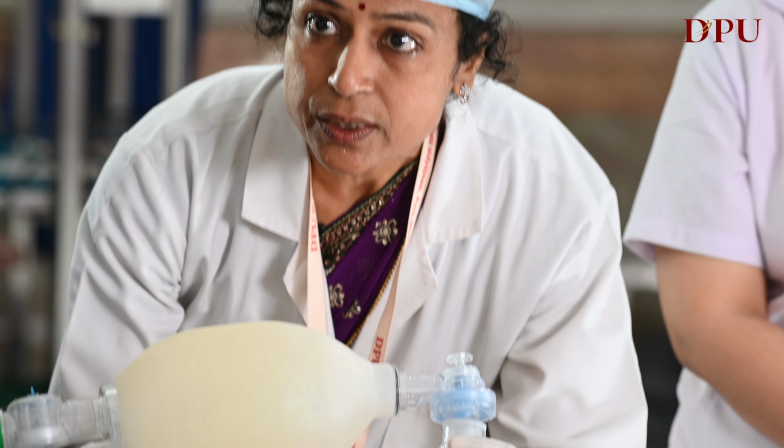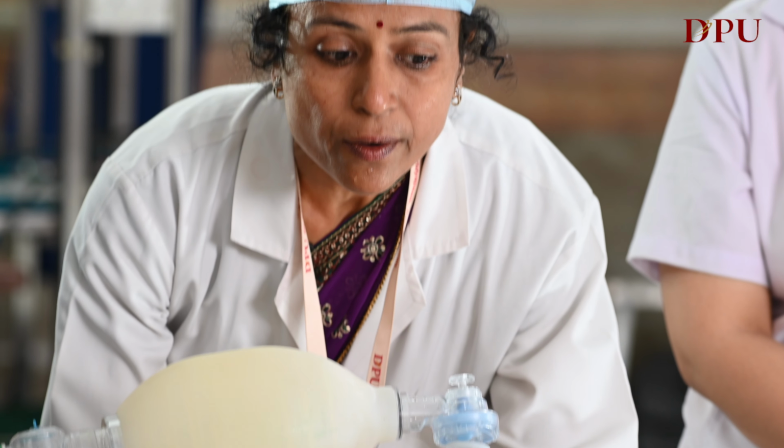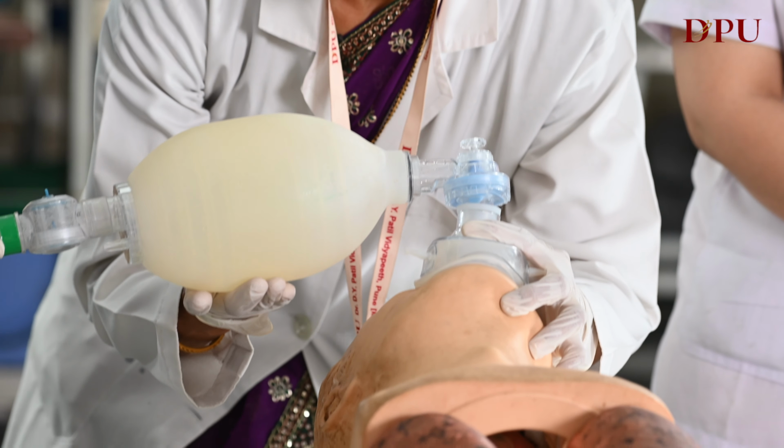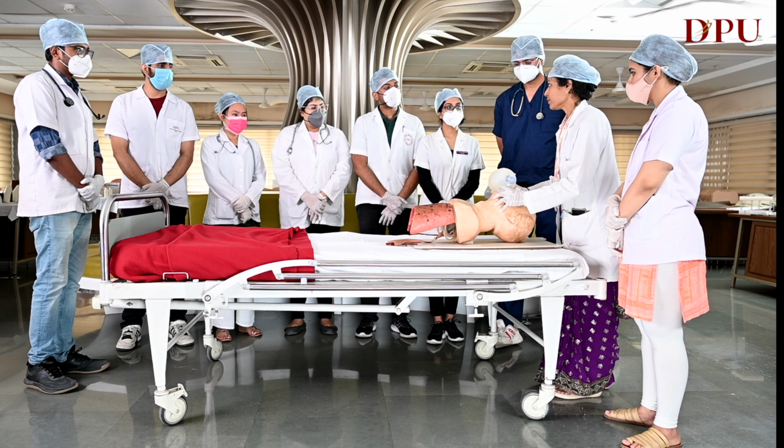I want each and every one of you to do this, because unless you do it, in clinical practice you are not going to achieve success. What you have to look for is the visible chest rise. Here in the mannequin we have kept lungs. By seeing the lungs inflated, you can make sure that your ventilation is successful. So this achieves your 1-person or single rescuer ventilation.